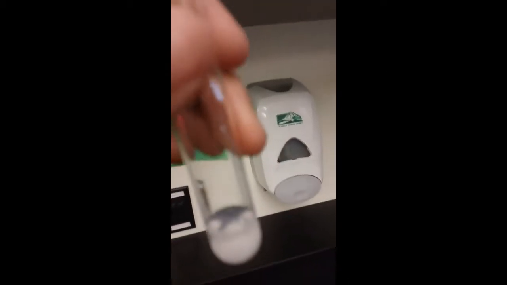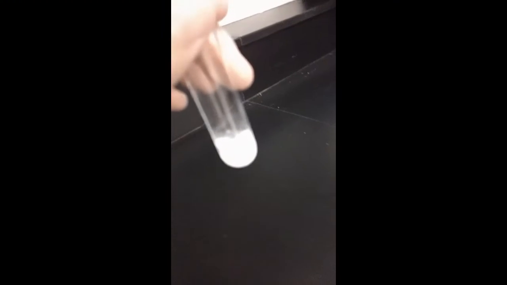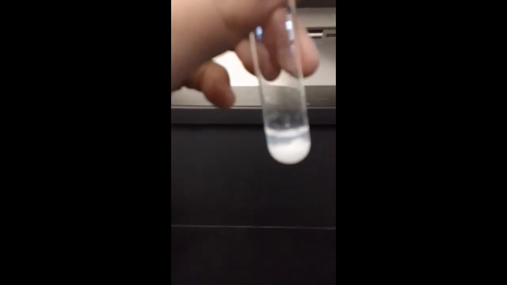Okay. Now we have the Zn. Notice that we do have a solid. I'm going to put it against the black countertop so you can kind of see it better. Notice the precipitate or the solid at the bottom. Note the color and the amount.